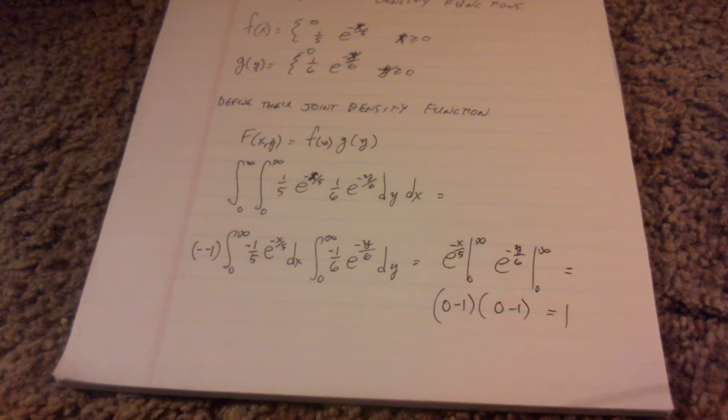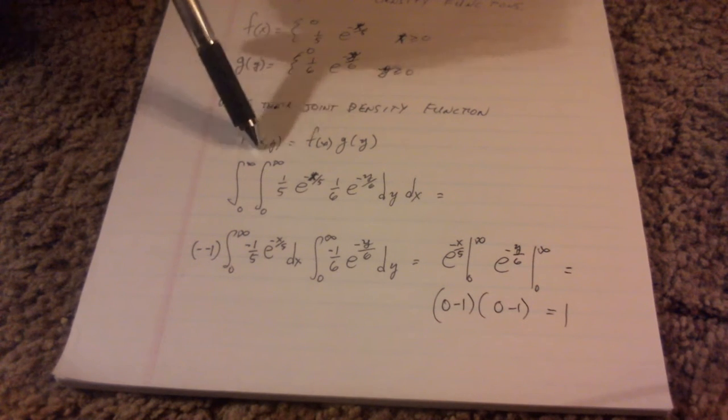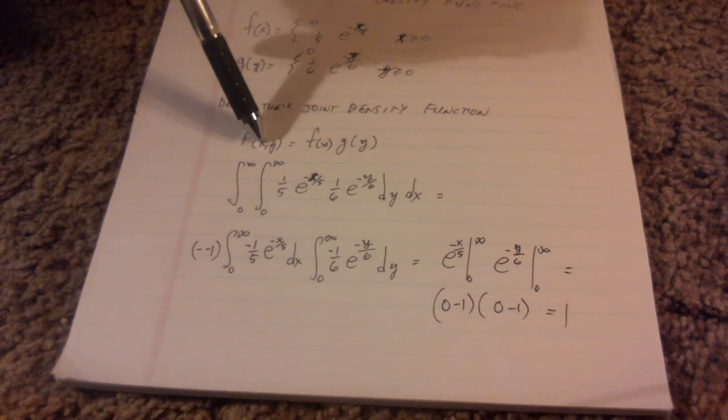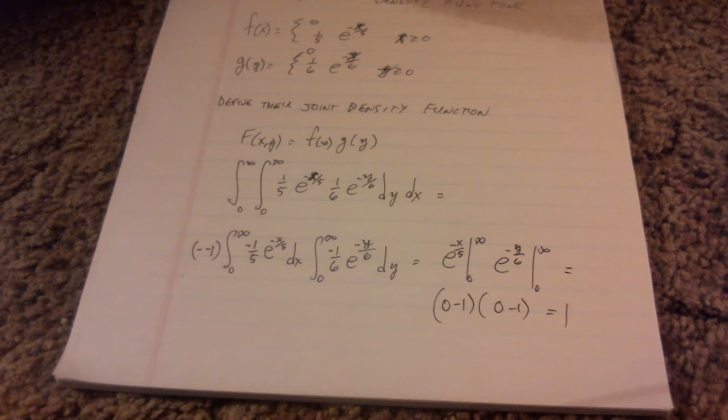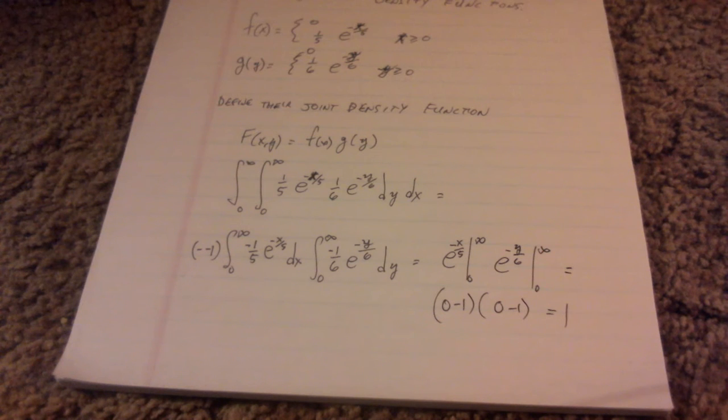So if you ever need to study a joint density function, that means you have two variables or more in here. One of the ways to make them is out of single random variable density functions, and just multiply. But remember, it's only when the random variables are independent. You have to have that.